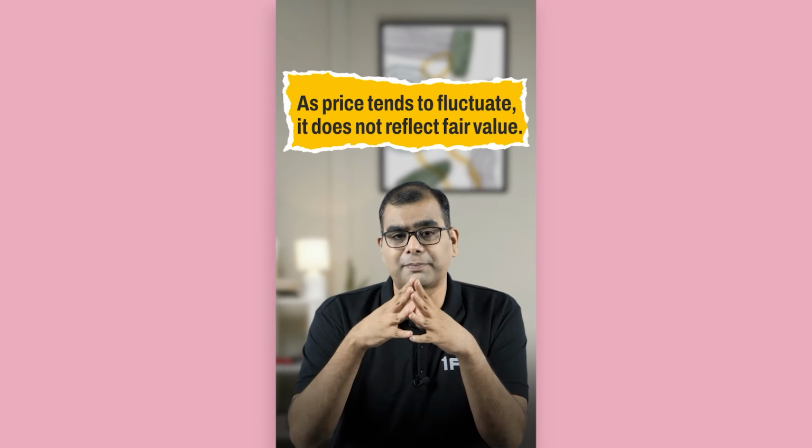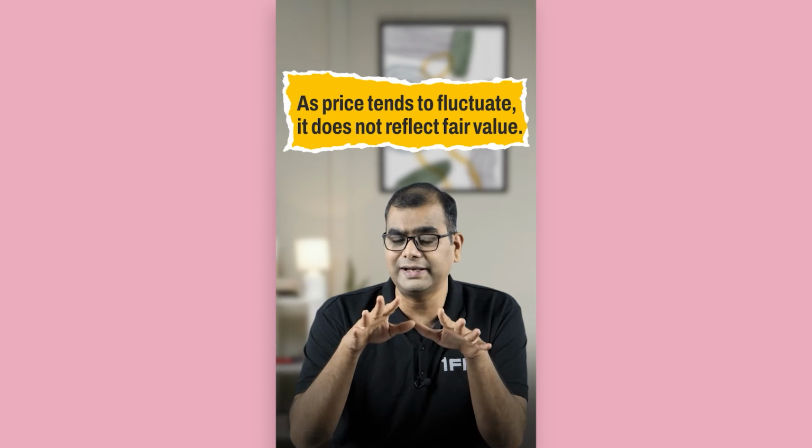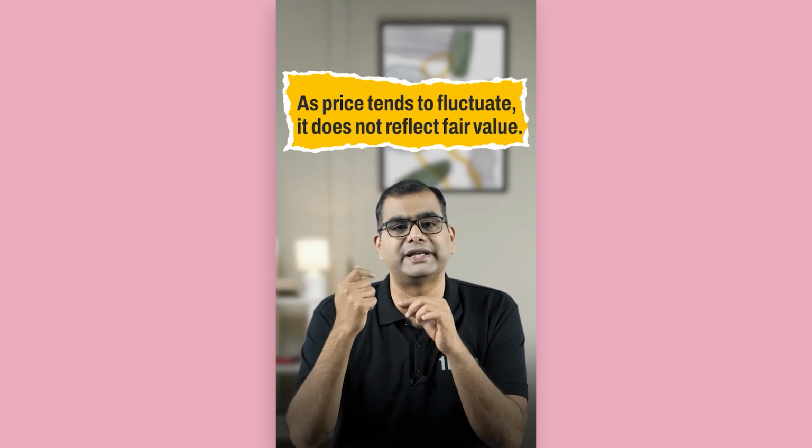And finally, the myth that because the prices fluctuate so much, it does not reflect the fair value. Again, the market is constantly adjusting to new information that is being released, and hence every price point is an unbiased estimate of the intrinsic value at that particular point in time. It does not at any point say that this is the fair value of a stock.